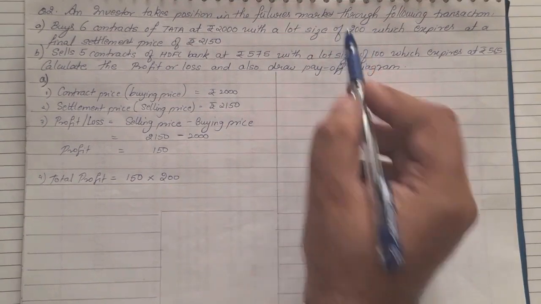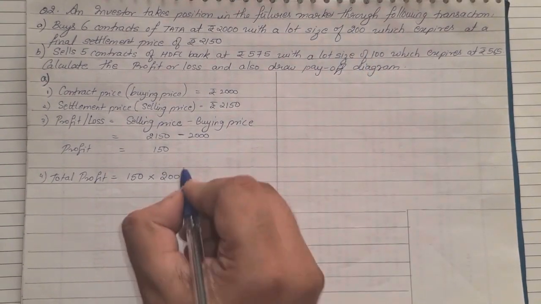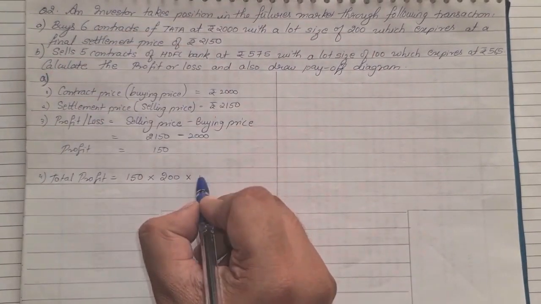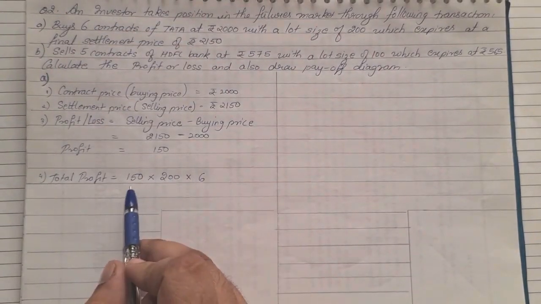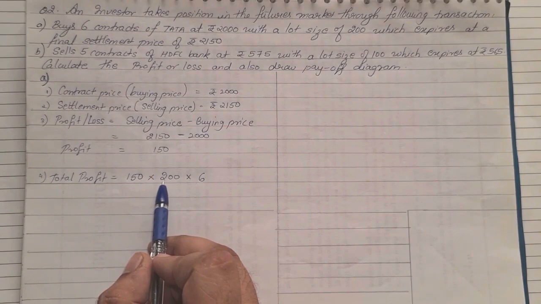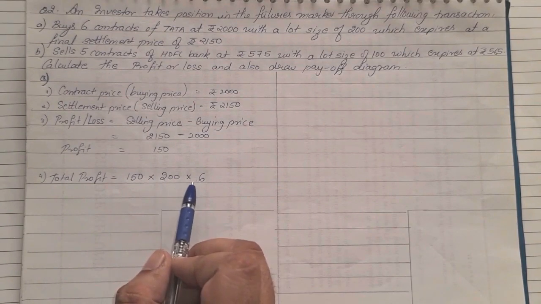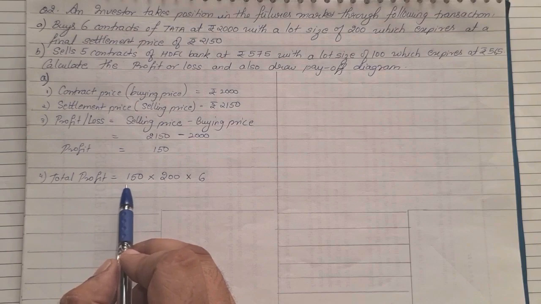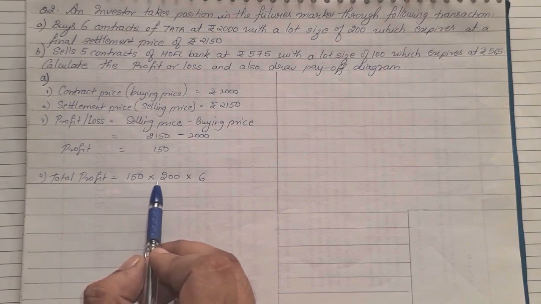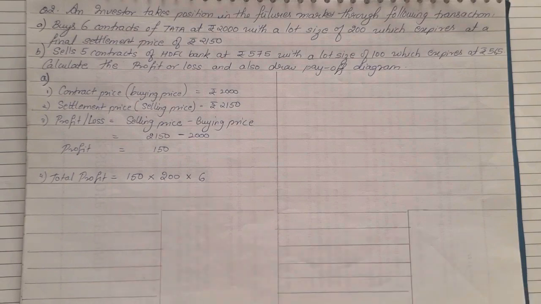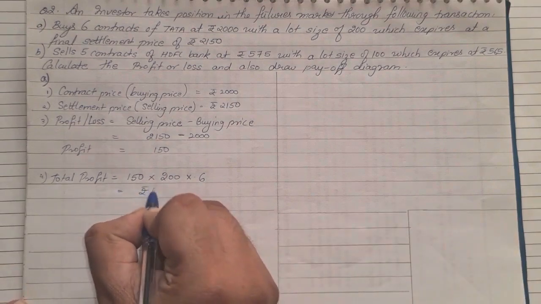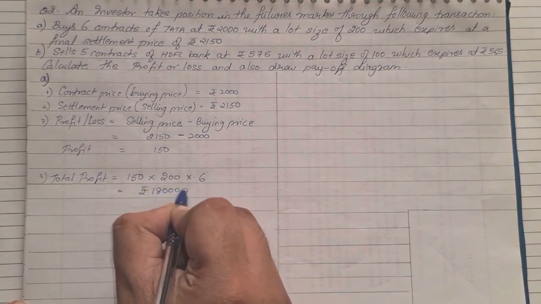Now here the lot size was 200 units, and you have bought 6 contracts. So 150 was the profit, 200 is the lot size per contract, and there are 6 similar contracts. So the total profit will be 150 into 200, which comes to 30,000, and then 30,000 into 6 will give you rupees 1,80,000.